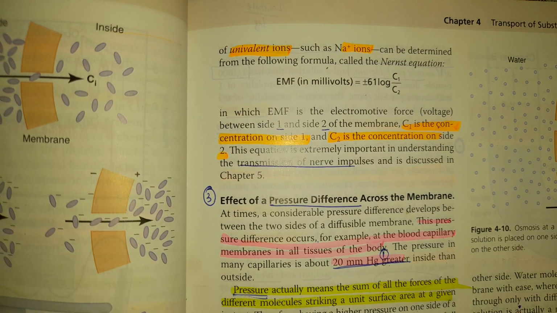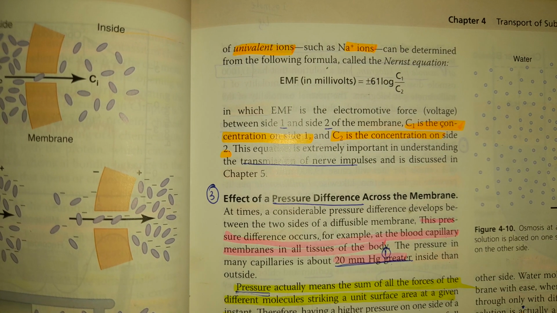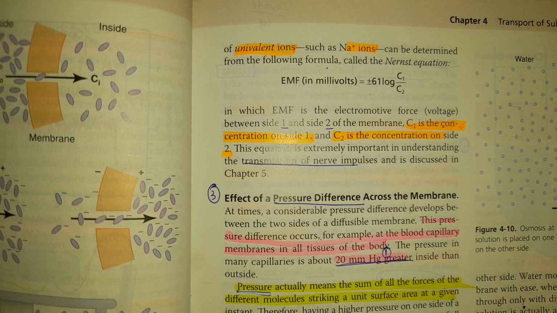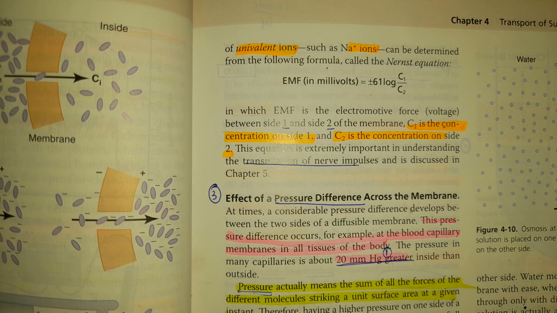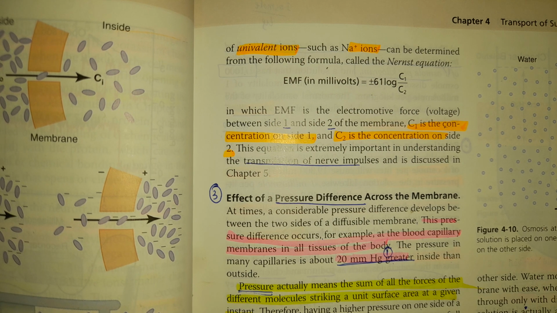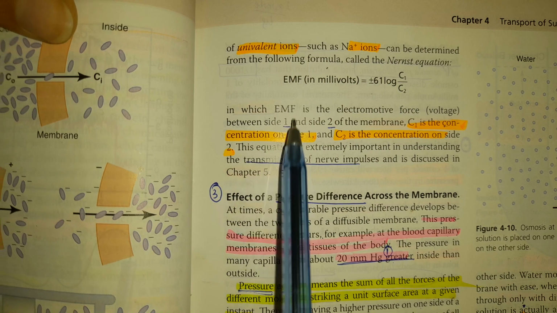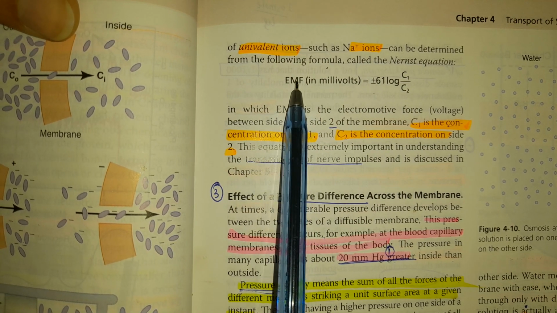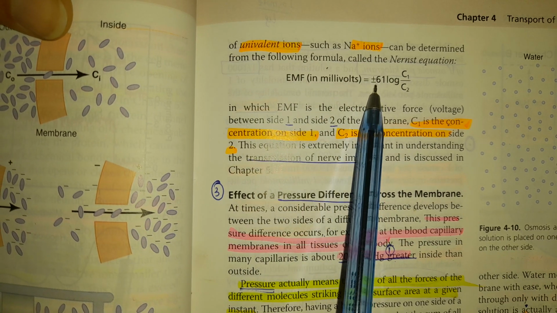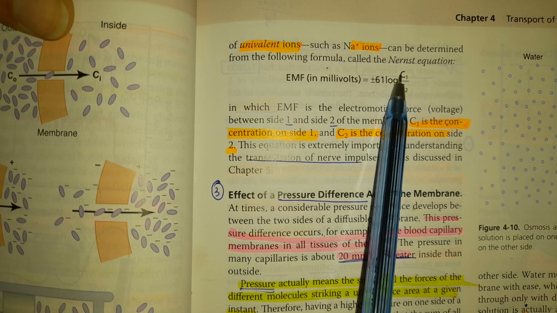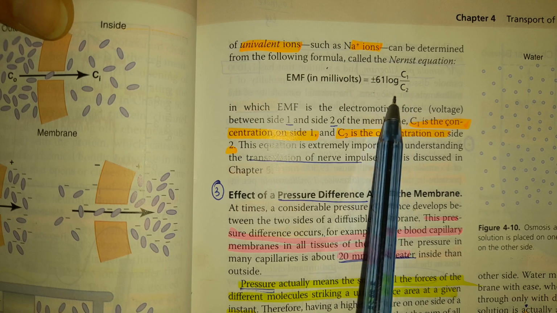It is such an equilibrium in which neither the charges nor the number of molecules are balanced on either side, but there is a type of equilibrium achieved and there is no net movement. The potential produced at this place is known as the Nernst potential, and we can calculate it by EMF, the electromotive force, in millivolts, as plus minus 61 log of the concentration on one side to the concentration on the other side.